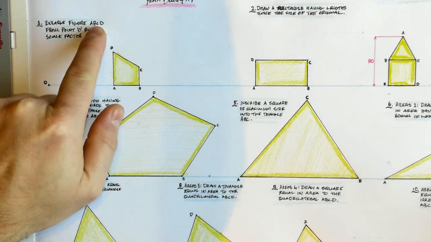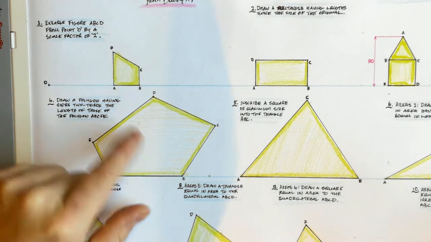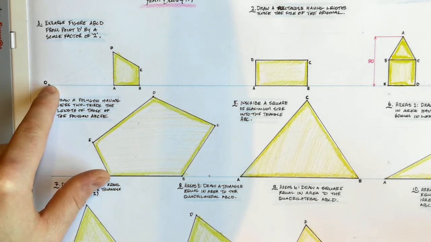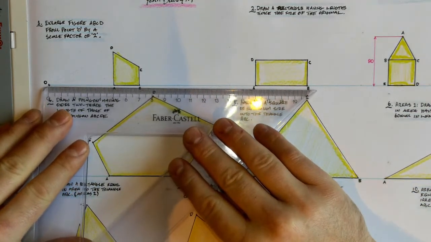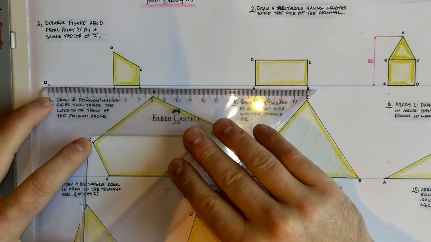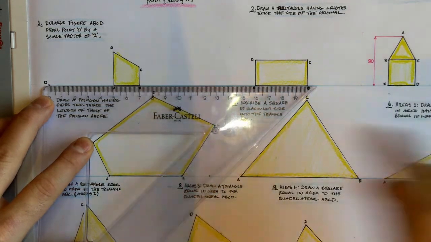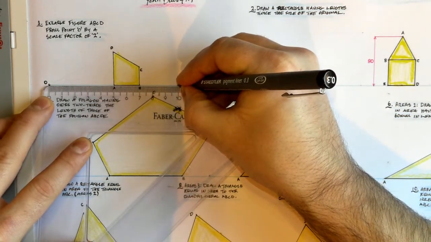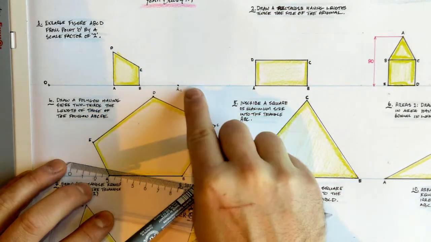So in this one it says enlarge figure ABCD from point O by a scale factor of 2. So we want to enlarge the object from point O, but we want it to be twice the size. How do we do that? We measure the distance from point O to the closest point, which is point A. That's 50 mil. Because it's a factor of 2, we double that distance, so I add 50 to it and mark out here, so that'll be 100. I'm going to call that A1, because that is now A in its new position.